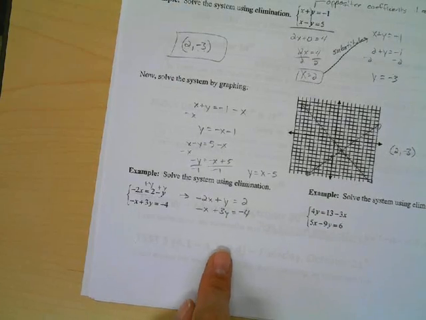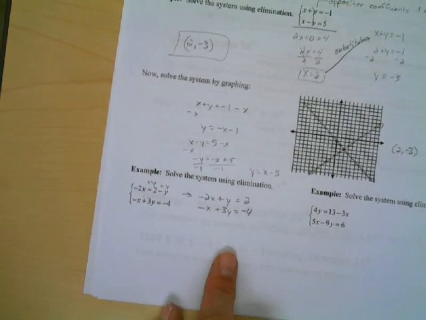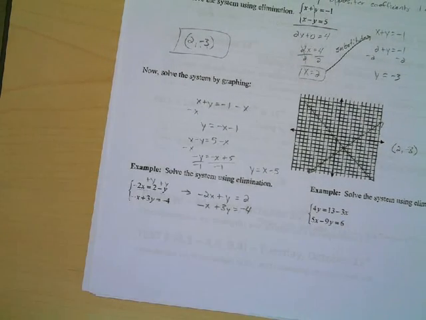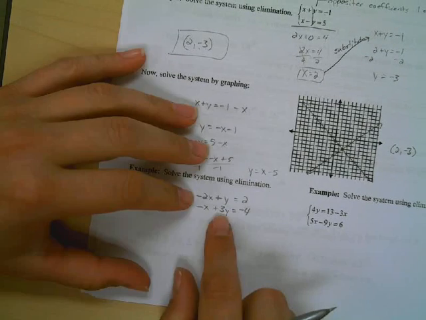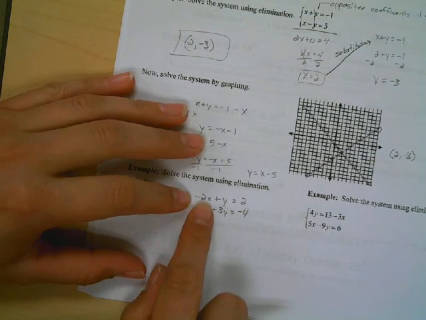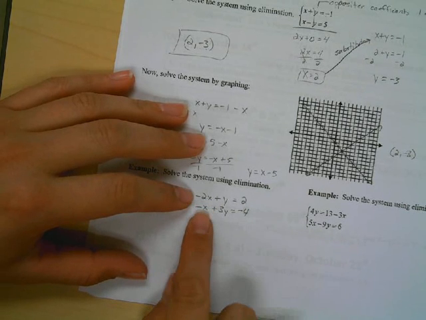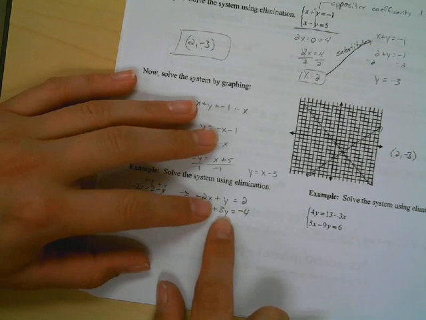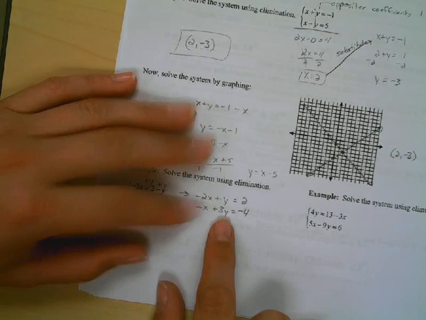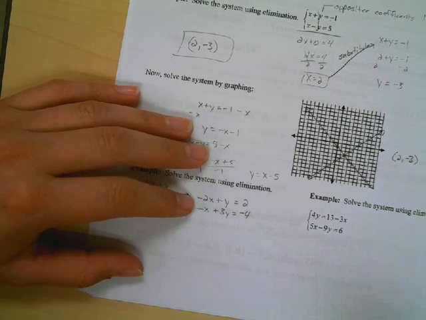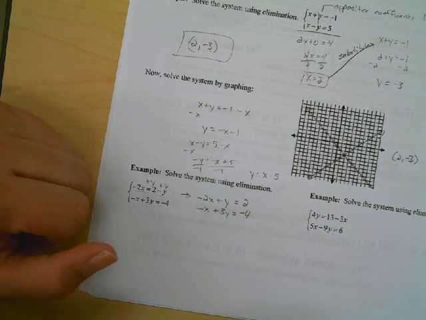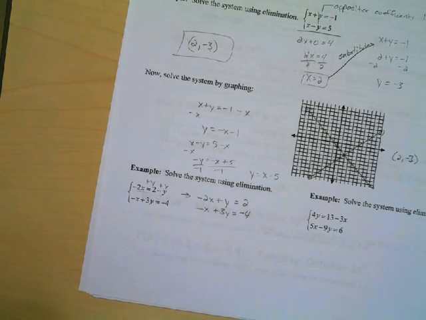Okay, so now I need to make a variable go away. So here I have -2x, positive y. So I've got -2x and -x. I've got positive y and positive 3y. So what I have to do is choose a variable. Doesn't matter which one. Pick a variable that you want to get rid of.